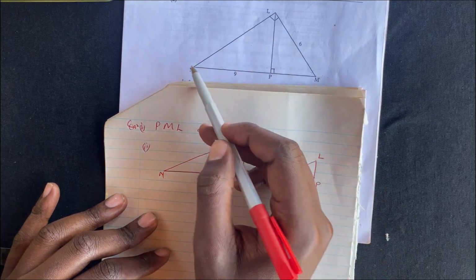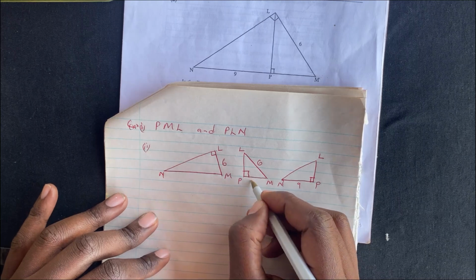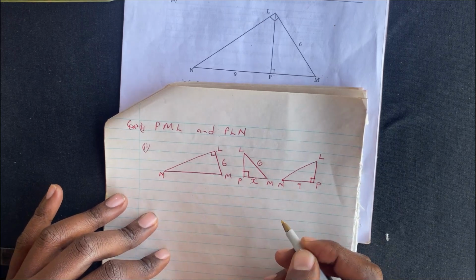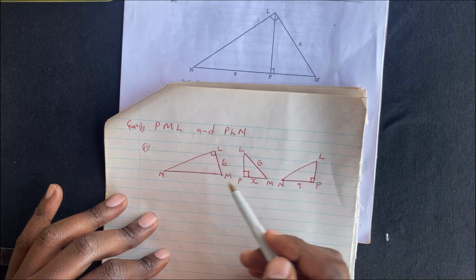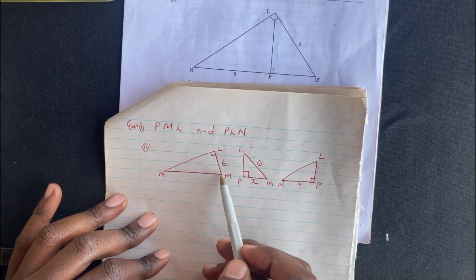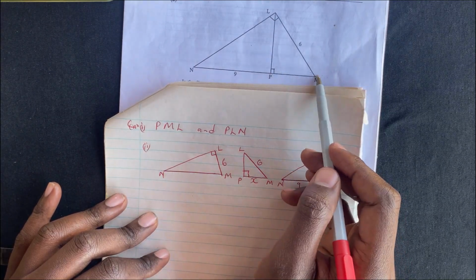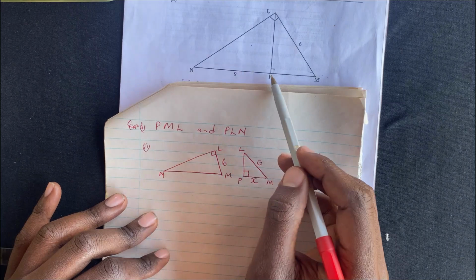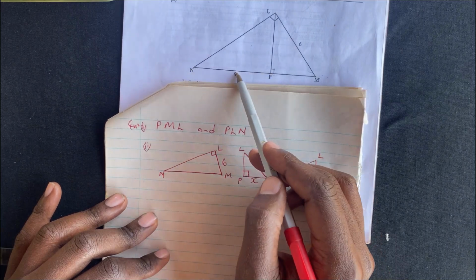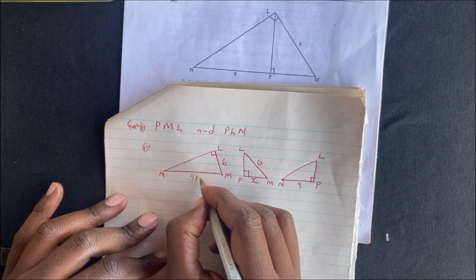PN, here PN, that is 9 centimeters. And we are required to find PM, so I can put an X here. We can also find this side, which is MN, because on PM, which we are required to find, we have also this NP, which is equal to 9. So MN becomes 9 plus X.